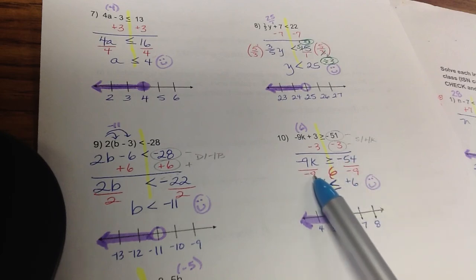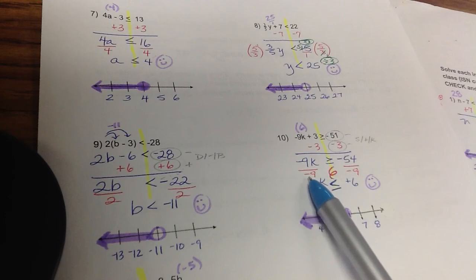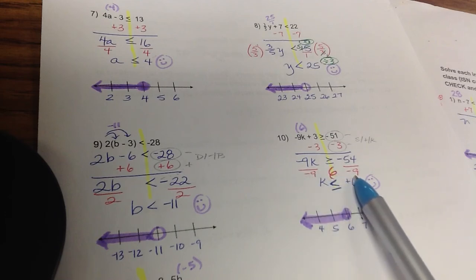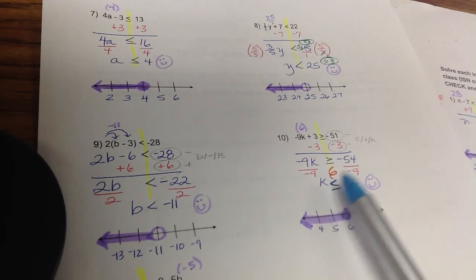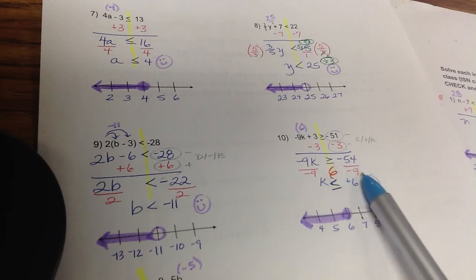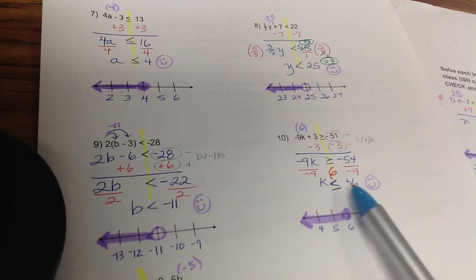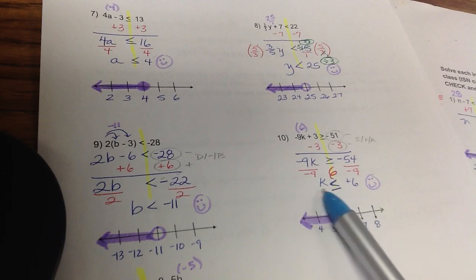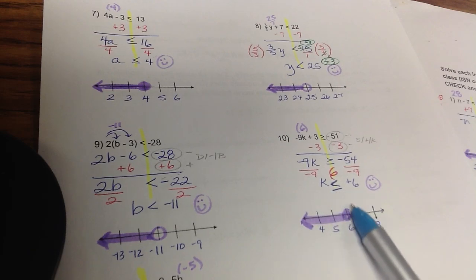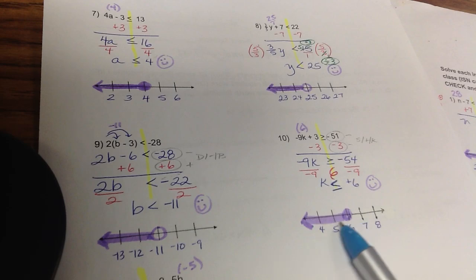Then you're going to divide by a negative 9 on both sides. Yes, I said you're going to divide by a negative 9 on both sides. It's a twister. It's going to turn right around. So 54 divided by 9 is 6. That's going to be 2 negatives, makes it a positive 6. But now the inequality switches from greater than to less than, and it always keeps the or equal to line. So k is less than or equal to positive 6. Filled in circle, color to the left.